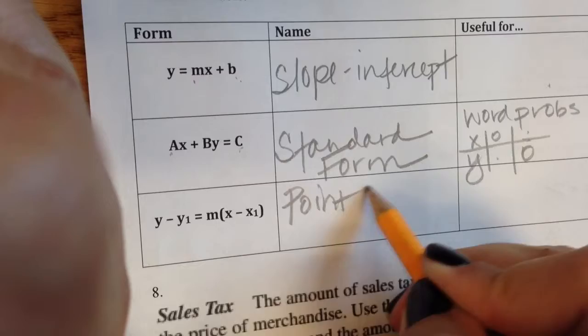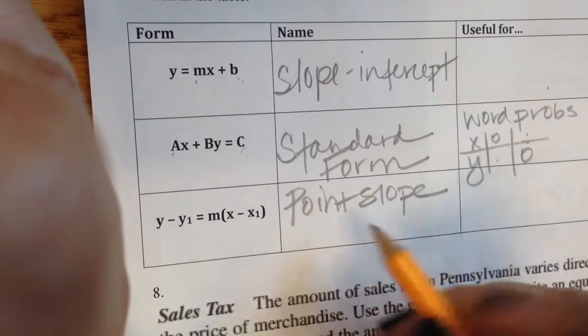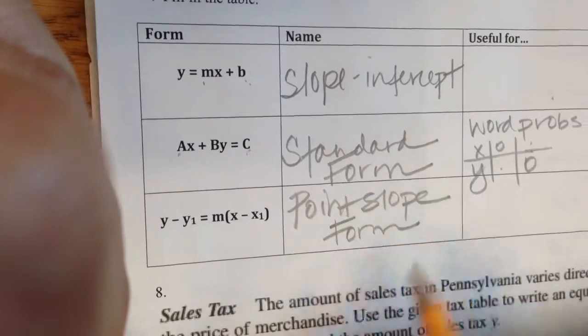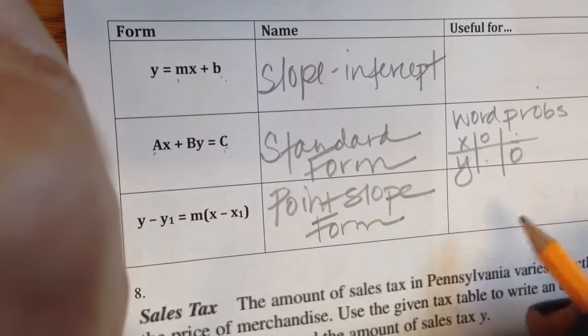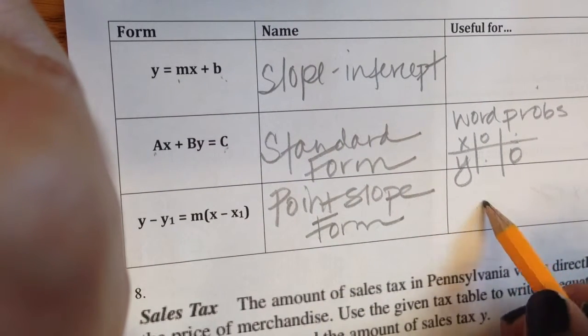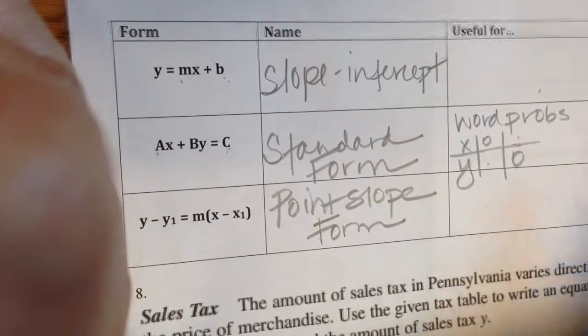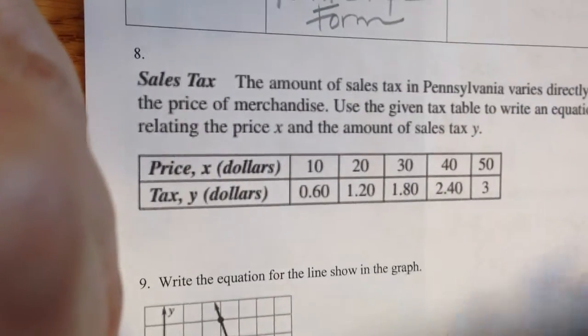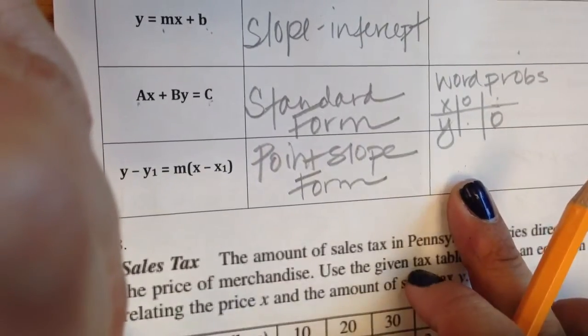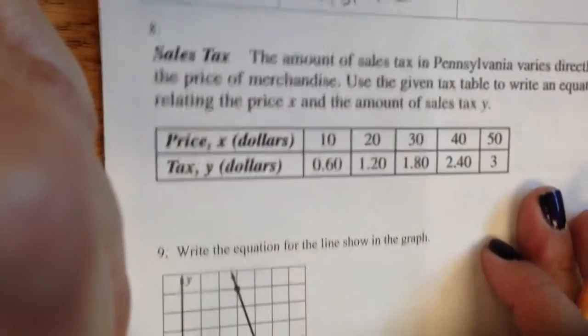Point-slope form. Point-slope form is friendly. When we're given 2 points, it makes it easy to put together an equation. Point-slope form, though, doesn't give us a lot of information. So besides being easy to put into an equation, we can distribute like I did in the previous problems. And we could distribute and put it back into that slope-intercept form, which gives us more info.